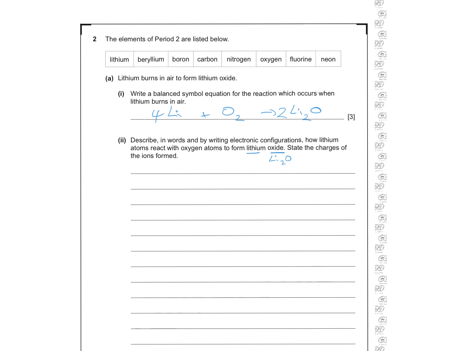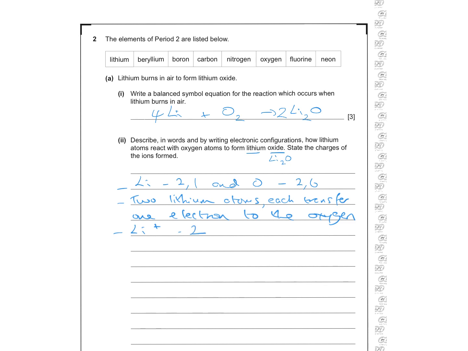Now we have to write electronic configurations. So lithium is 2, 1 and oxygen is 2, 6. So you can see that the lithium has to lose 1 electron and the oxygen has to gain 2. So 2 lithium atoms are required and each one of them will lose the outer electron. That means then that the lithium ion, which is Li+, becomes 2. And the oxide ion, which is O2-, it is 2, 8.